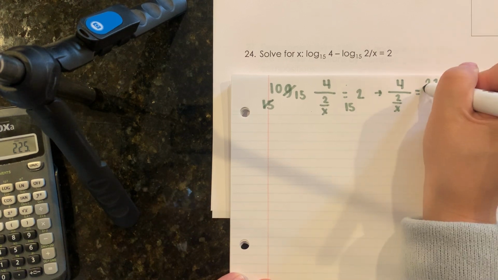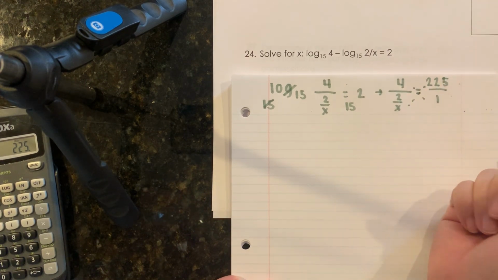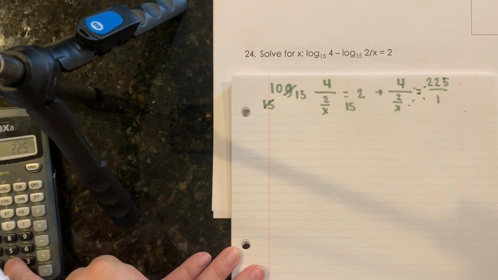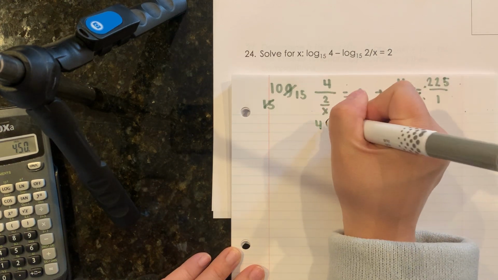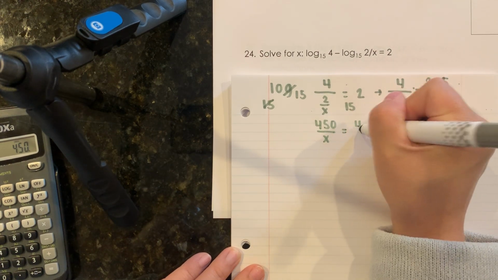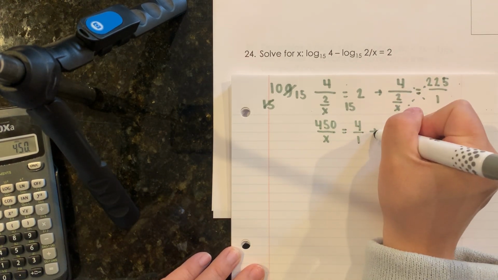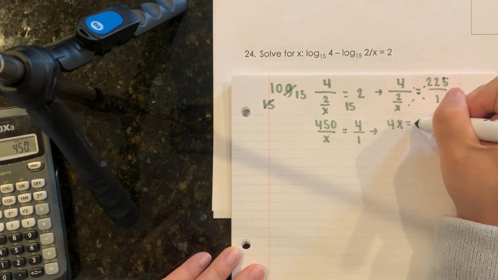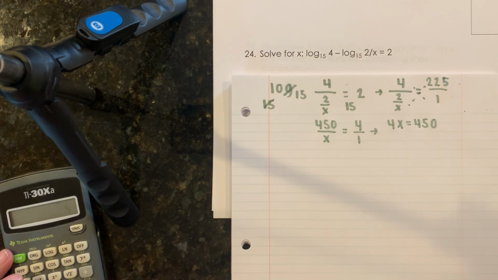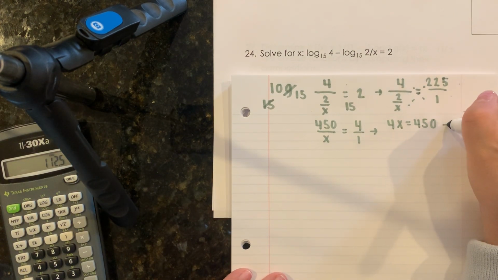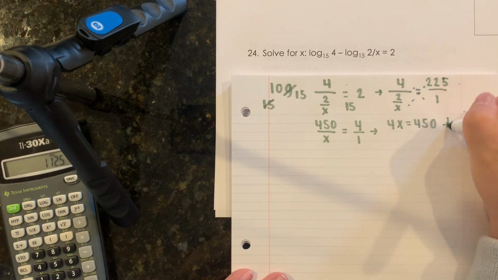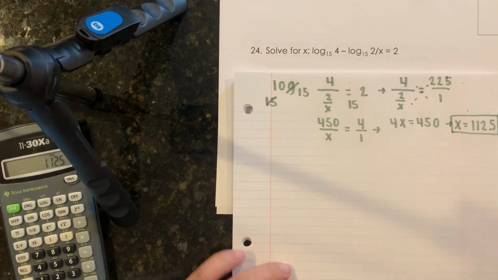over 1. Now you're going to cross multiply these so that you would have, well, when you multiply 225 times 2, you would have 450 over x is equal to 4. But then again, you're going to cross multiply so that you end up with 4x is equal to 450. And when you divide 450 by 4, your answer is going to be x is equal to 112.5. Or you could leave it as a fraction.